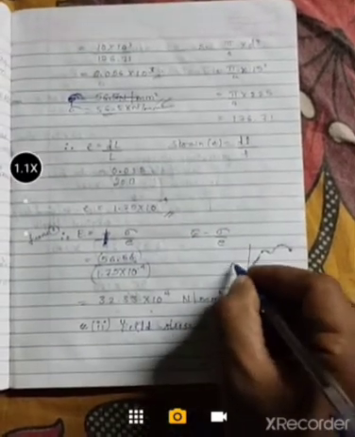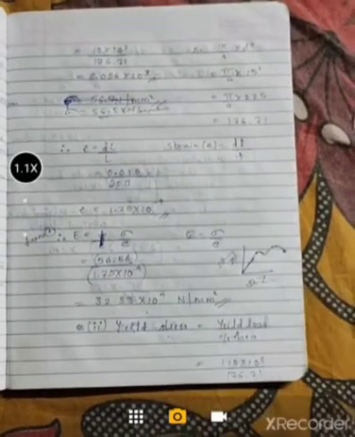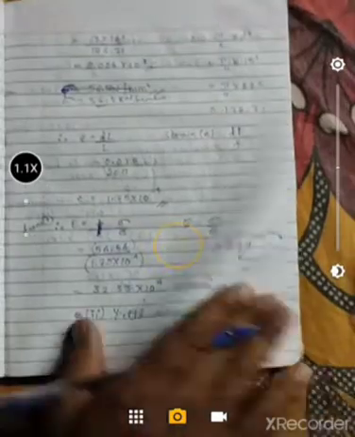This is the stress strain curve. So yield load upon cross sectional area, and you will get this answer.